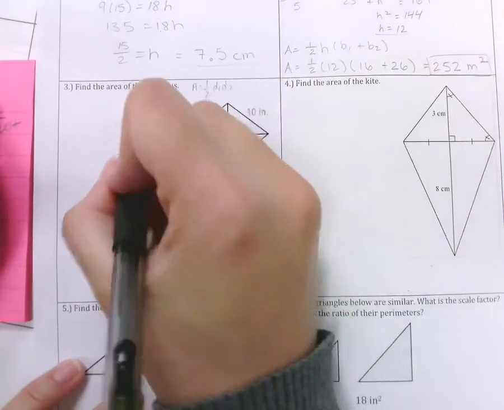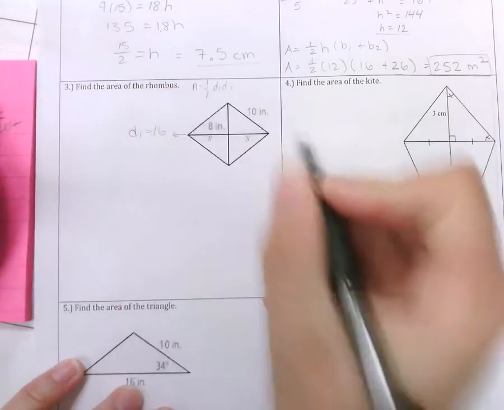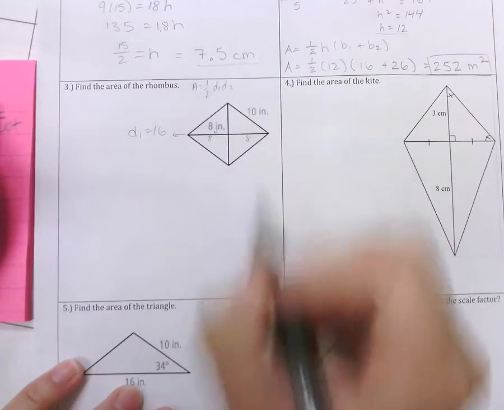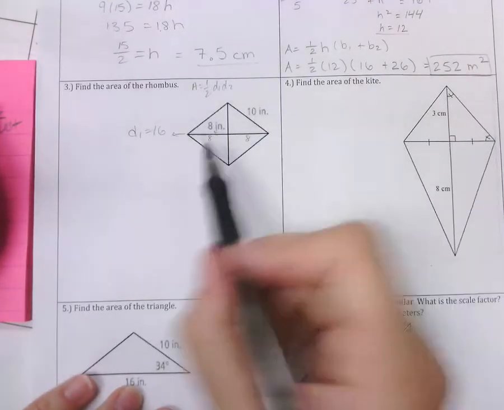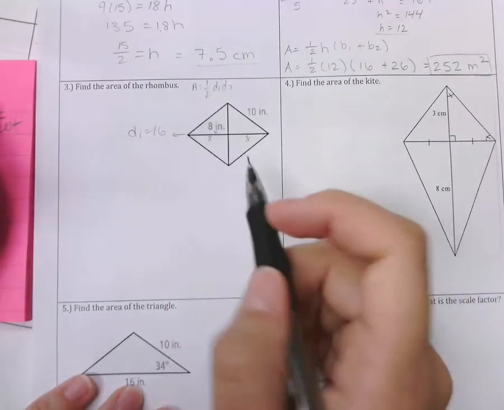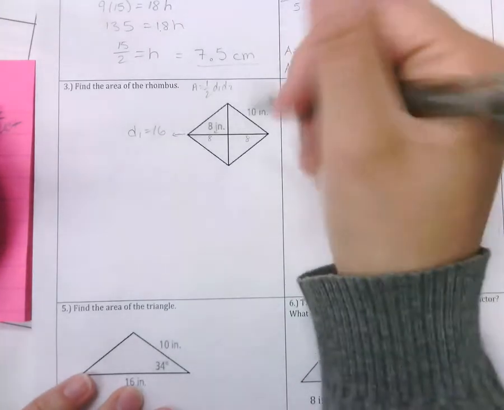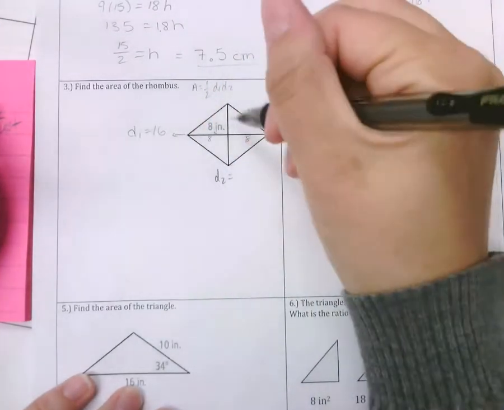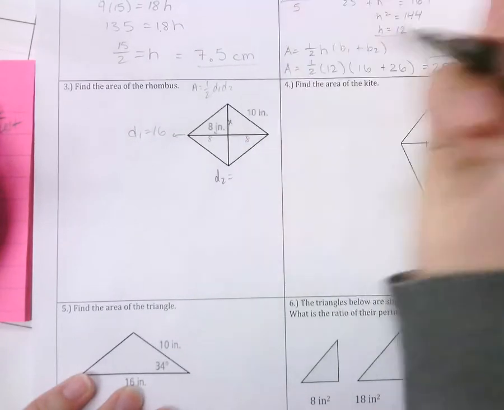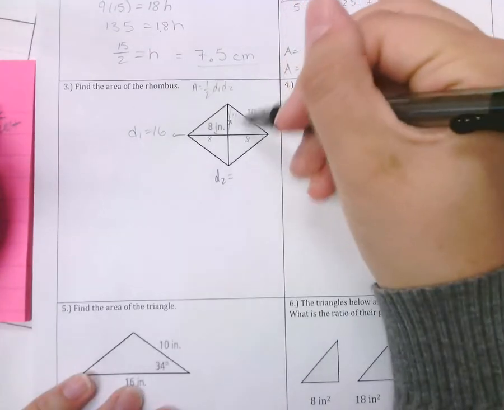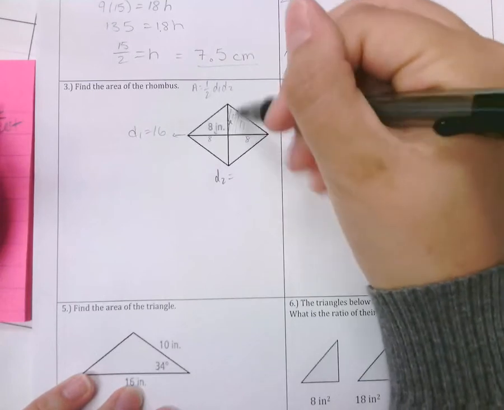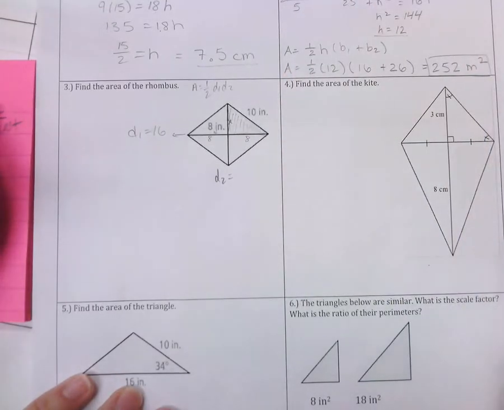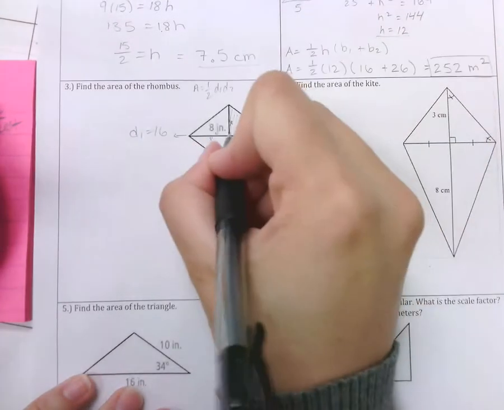Has a length of 16. Because if this is 8, this is also 8. So it doesn't matter if you call this 8 or this 8, it's the same thing. We want to find the other diagonal. In order to find the other diagonal, we need this amount. And if we're looking at this right triangle, this is a right triangle because it's a rhombus, and the diagonals of a rhombus are perpendicular.